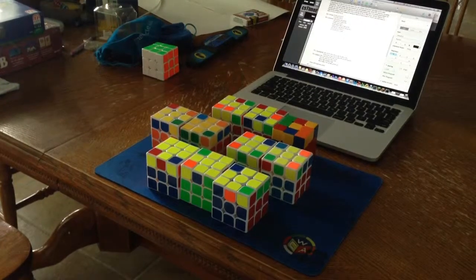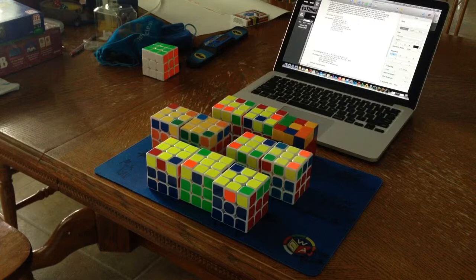Hi, today I'll be teaching you four-look last layer, which is a 2-look OLL and 2-look PLL. So what that means is you can always solve your OLL in 2 algorithms or less, and you can always solve your PLL in 2 algorithms or less. So you can always solve your full last layer in 4 algorithms or less, every single time.